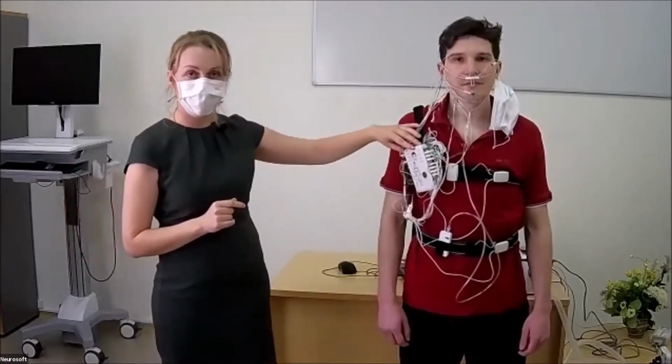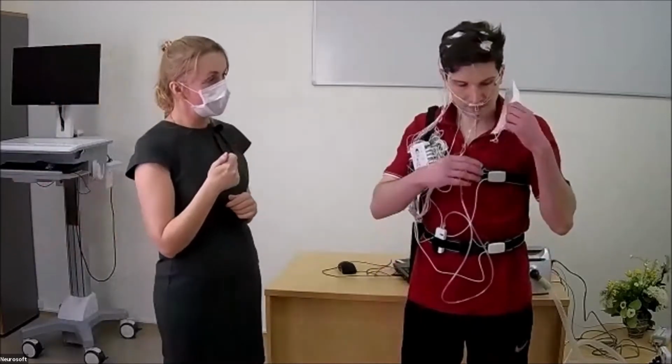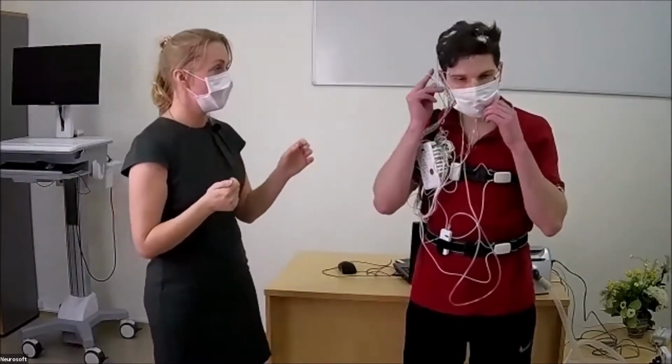The patient unit allows the patient to connect or to disconnect from our system. Now you see that we put all electrodes and sensors, but now he is disconnected from our system, and he's free to move. So I think we are ready to start our test.